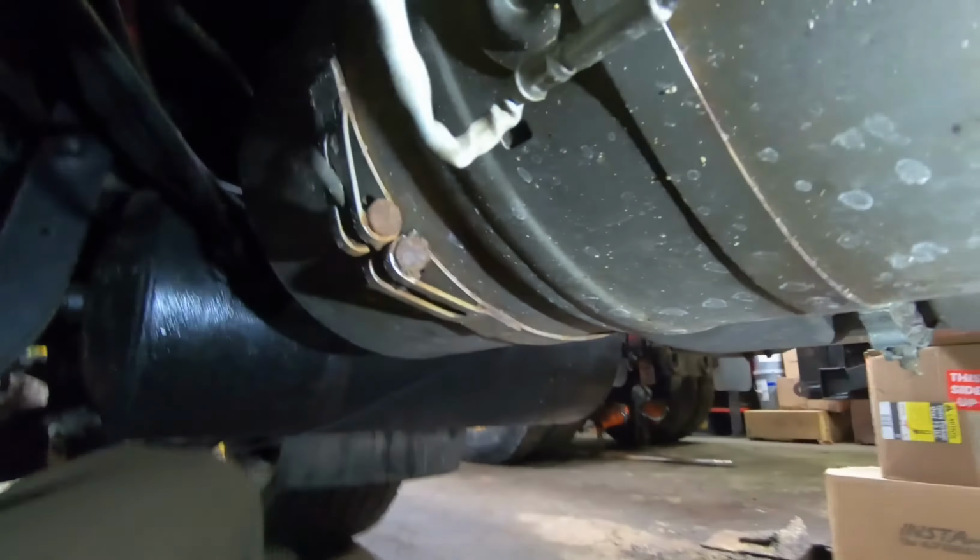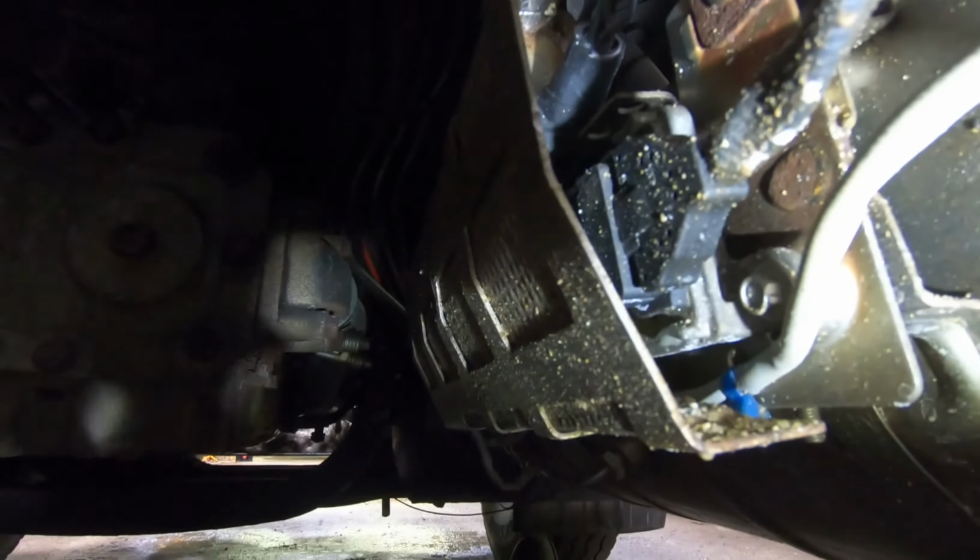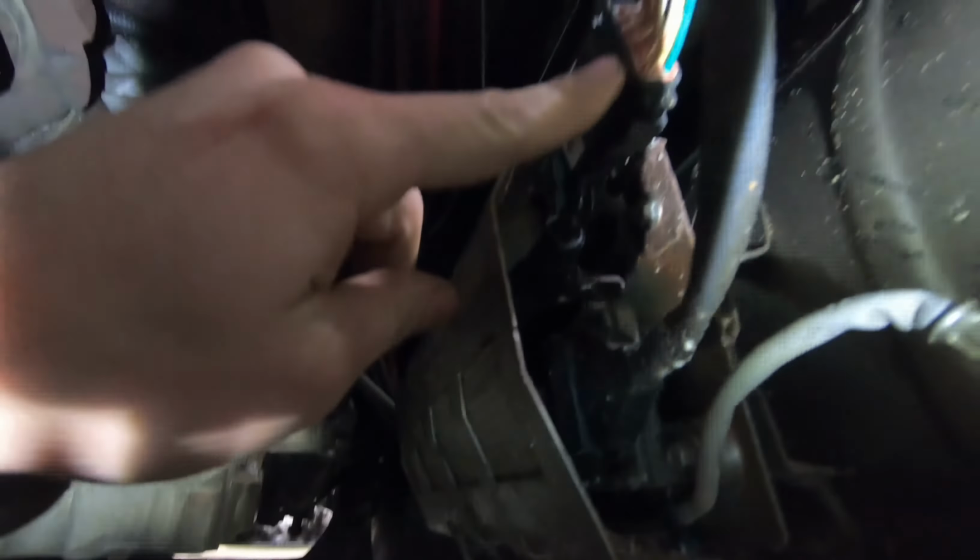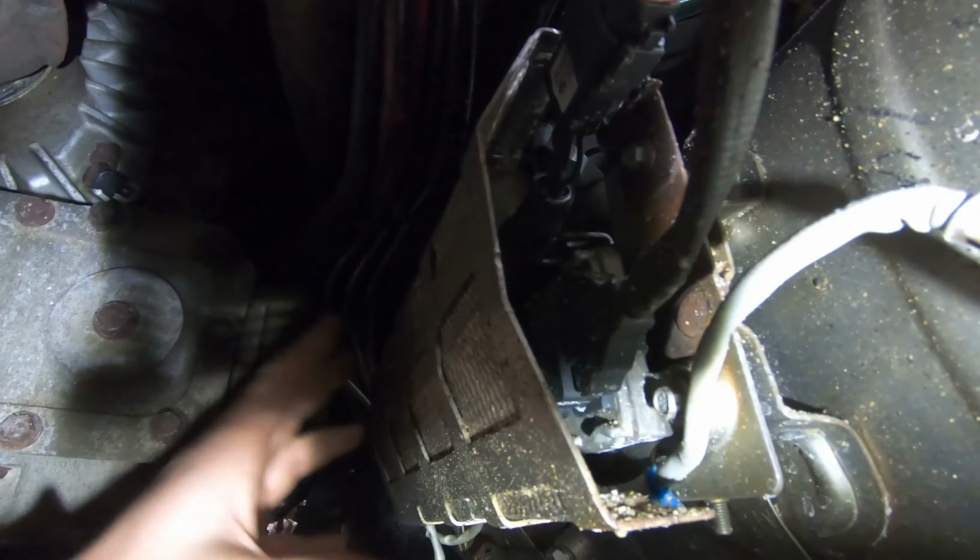Now, you've got a couple of controllers back here. This is the plug for the wiring that goes into everything, and it controls the temperature module that's in there.